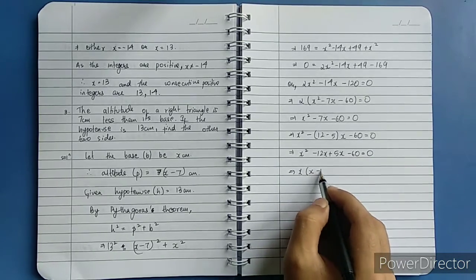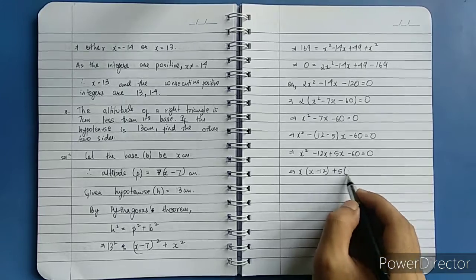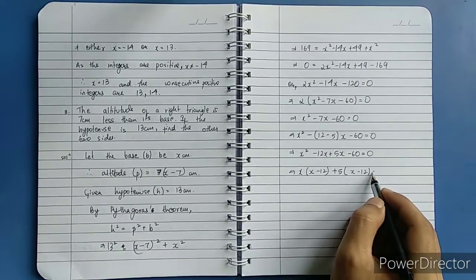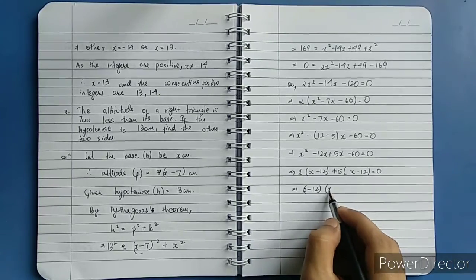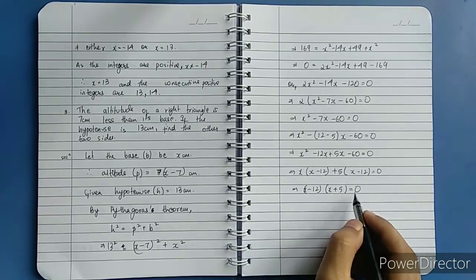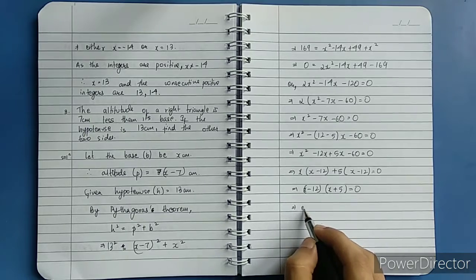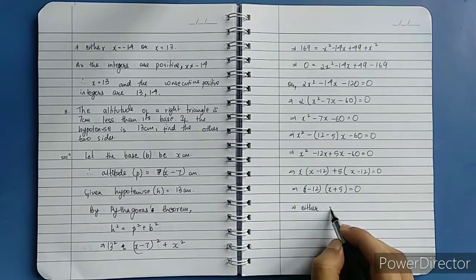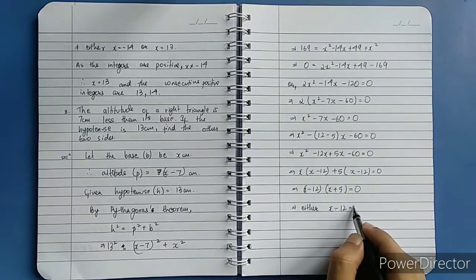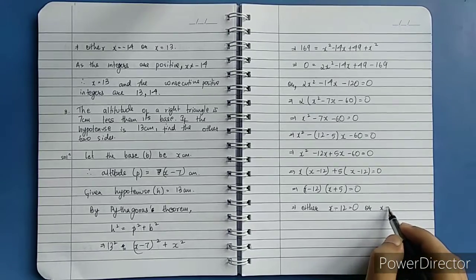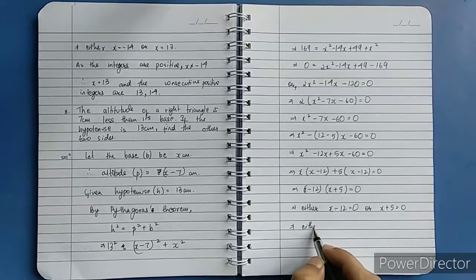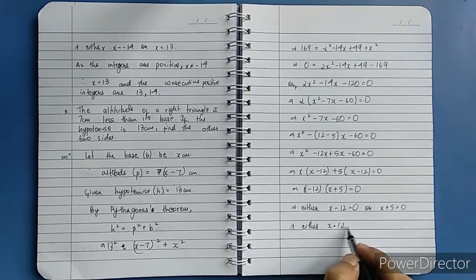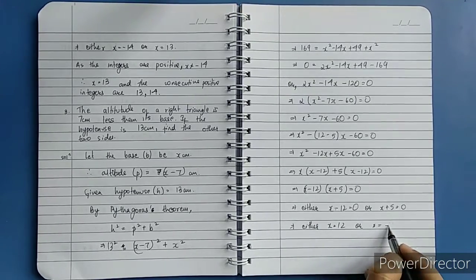X comes common, x minus 12, plus 5 comes common, x minus 12 equals 0. X minus 12 comes common, x plus 5 equals 0, which implies either x minus 12 equals 0 or x plus 5 equals 0. This implies either x equals 12 or x equals minus 5.